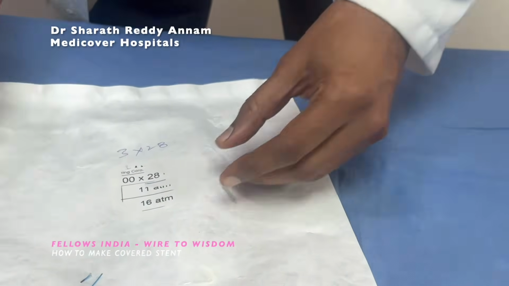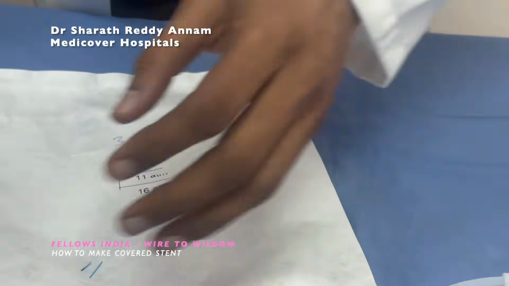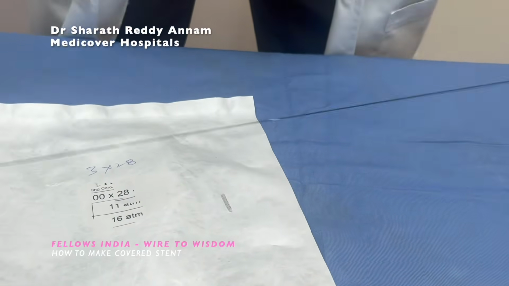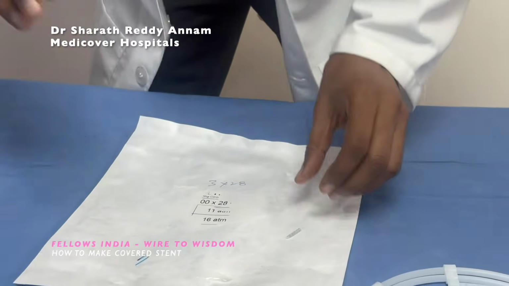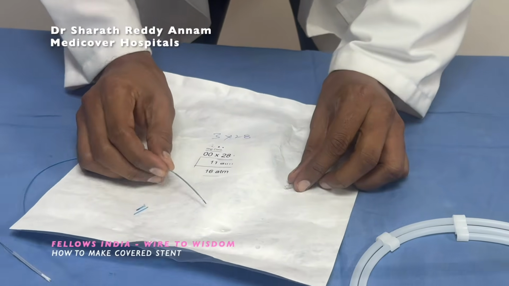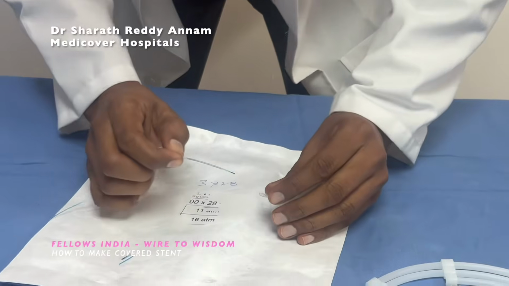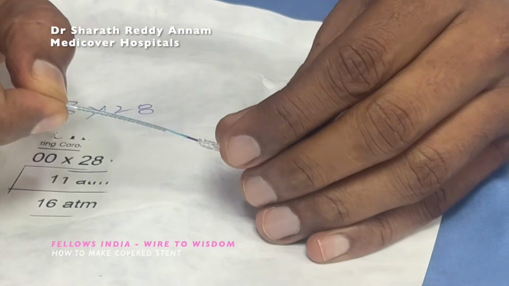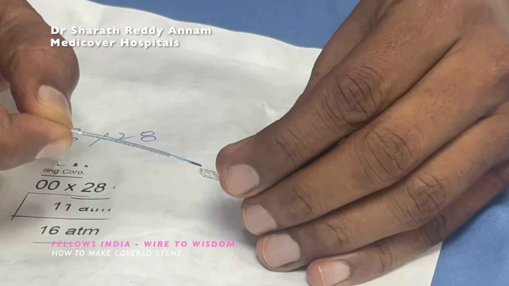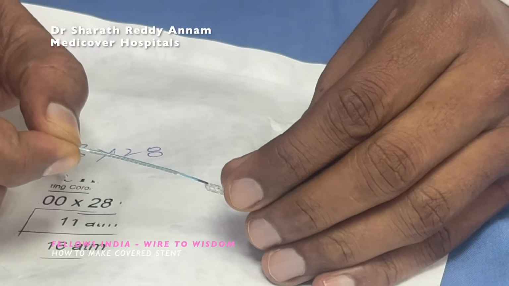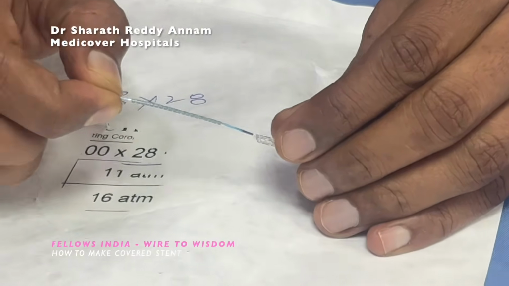Now what we'll do, where is the next stent? The stent longer than your covered stent size. So this is the longest stent, and introduce this longer stent.